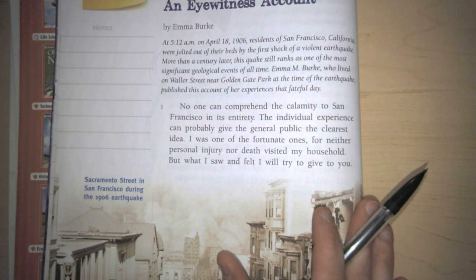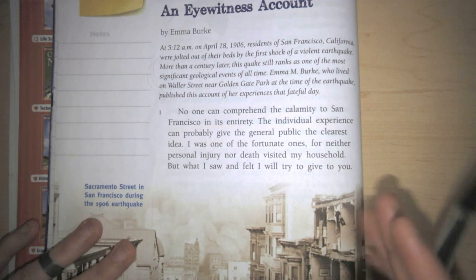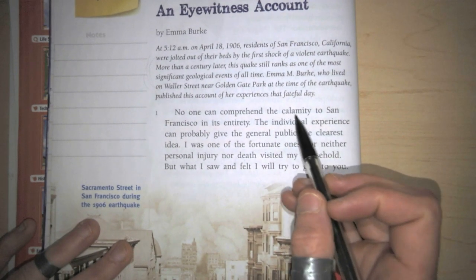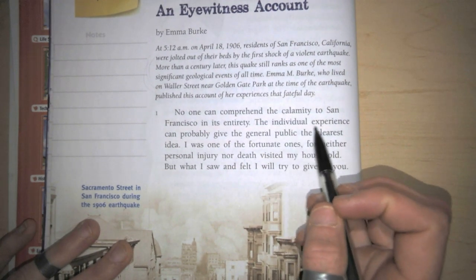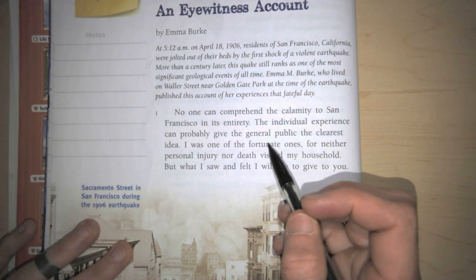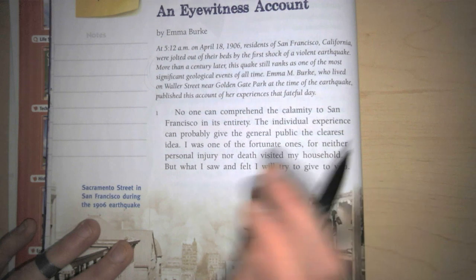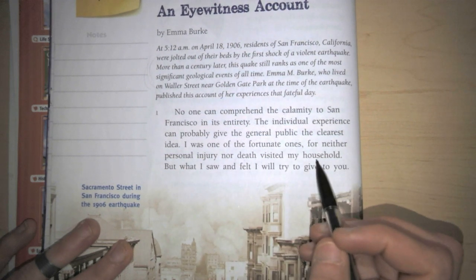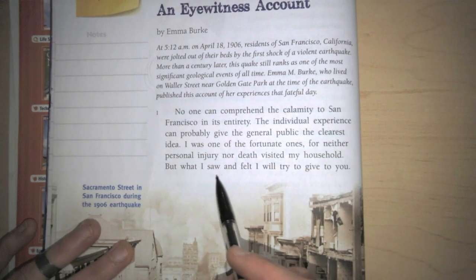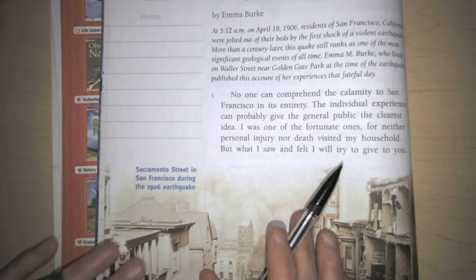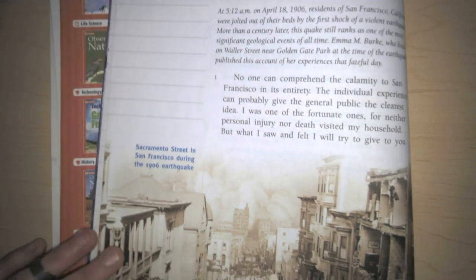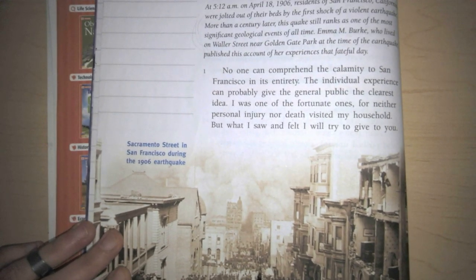No one can comprehend the calamity to San Francisco in its entirety. Calamity is like disaster. The individual experience can probably give the general public the clearest idea. I was one of the fortunate ones, for neither personal injury, so she wasn't hurt, nor death visited my household. Nobody died, nobody was hurt. But what I saw and felt, I will try to give to you. And here's a photograph of San Francisco during the 1906 earthquake, so you can just see how the buildings were destroyed.